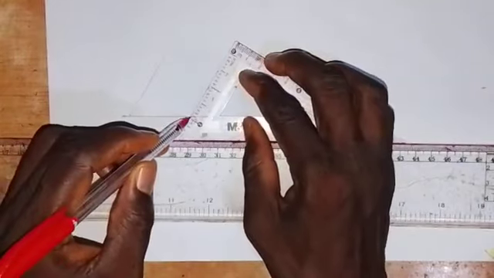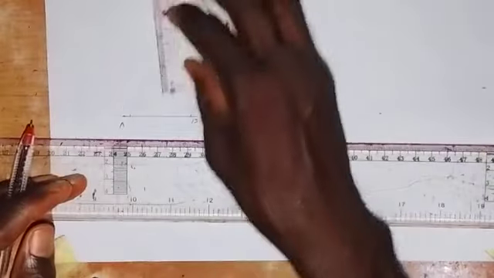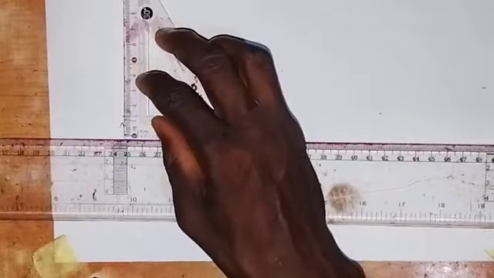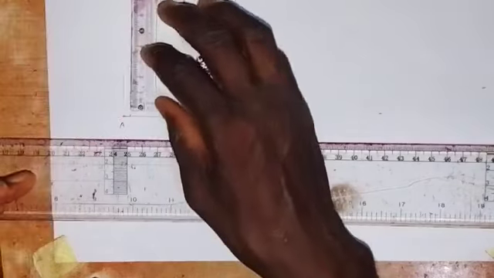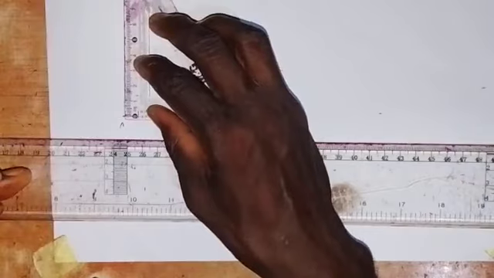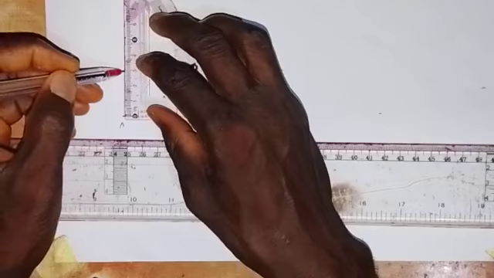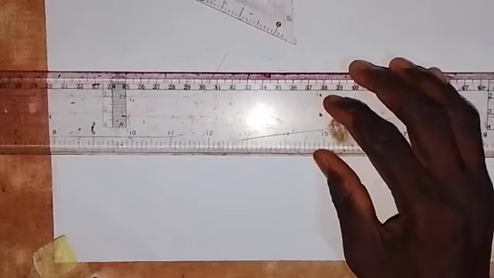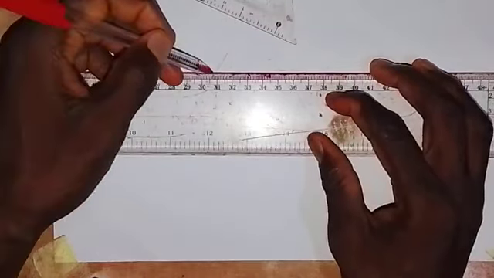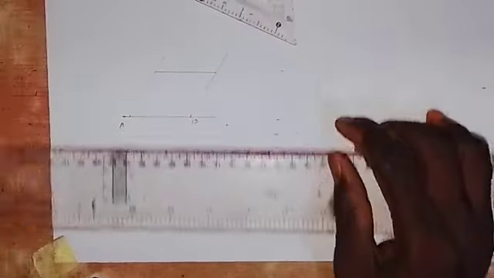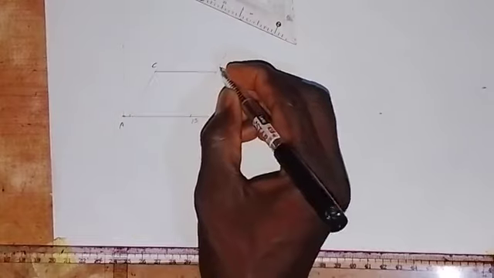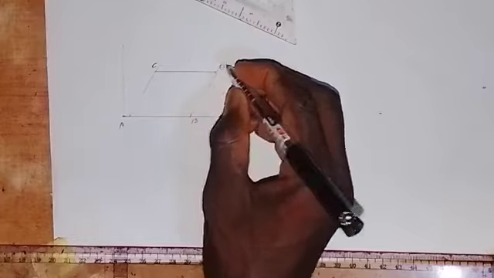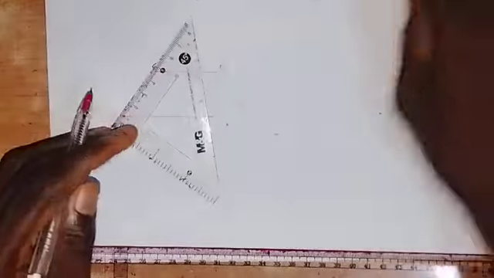Draw a line from point B up like this, and then set your set square like this away from that line. So draw a vertical line and take a measurement of the height of the figure, which is 30 millimeters. Okay, so this is 30 millimeters. Along this point, draw a line from here to here. So we have the given figure. This is point C as shown to us, and this is point G. Okay, this is the given figure.